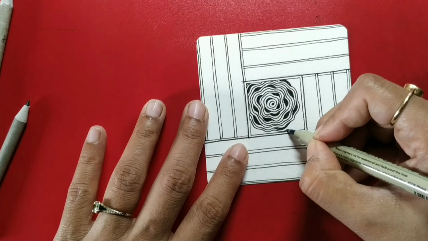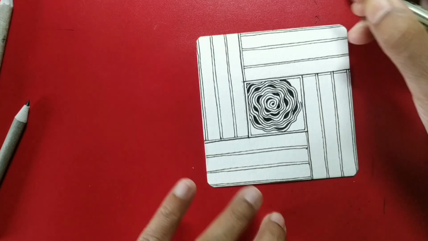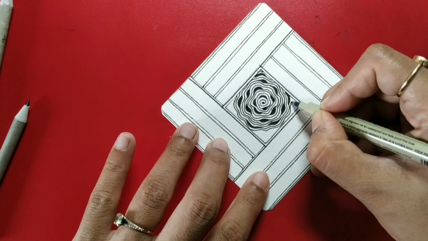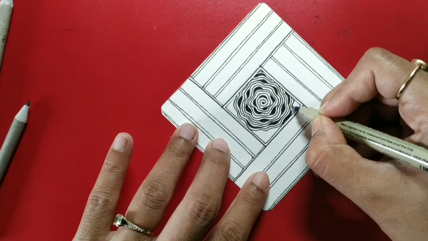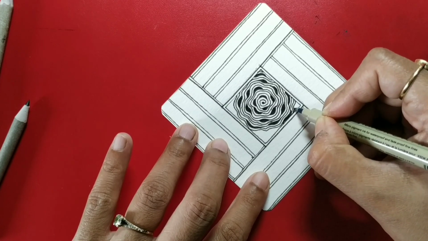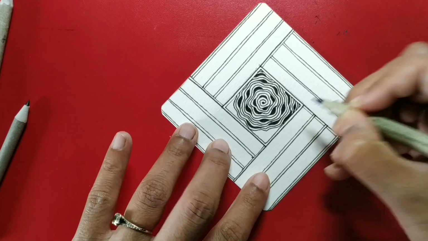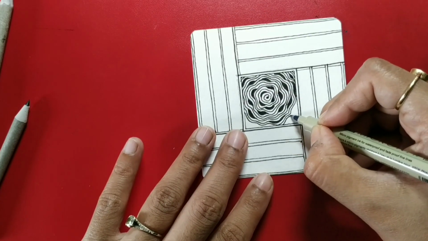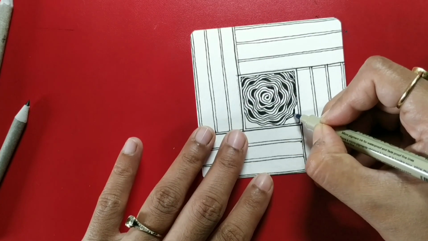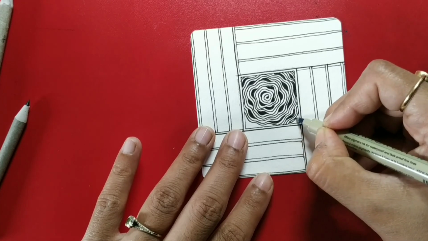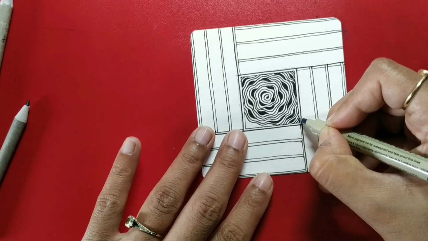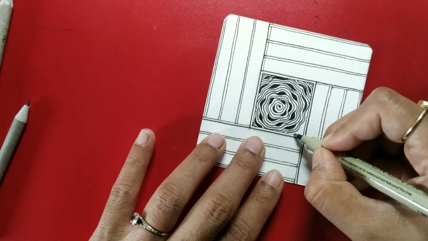Keep adding auras, keep adding these bold inked portions in between. Take your time, slowly fill up the entire inner space.